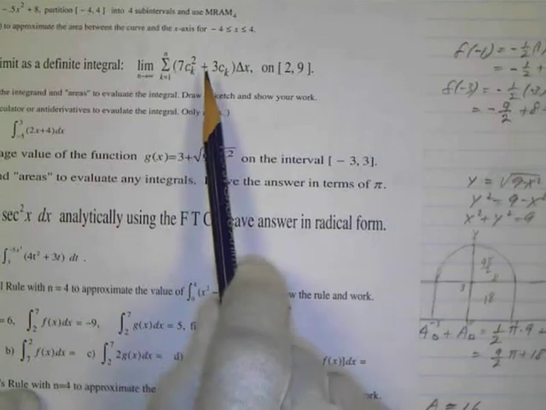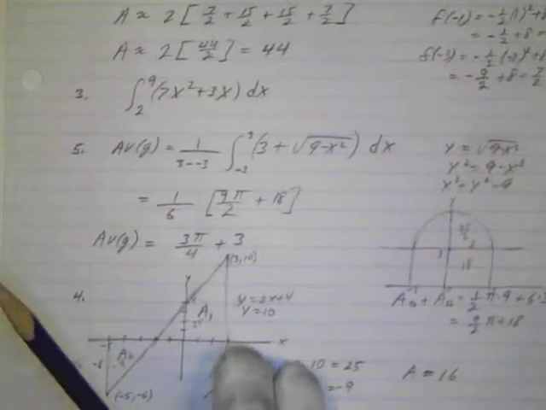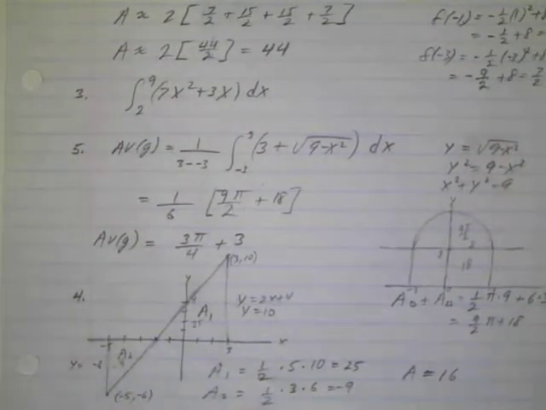x squared plus 3x gives me my function. Okay, so I hope that's pretty straightforward. I hope that was easy. Okay, number 4. I kind of did these out of order for some reason.